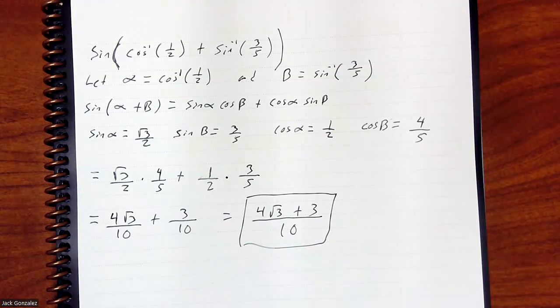Give me a moment. I guess it's fine. So let's try the next one using triangles.